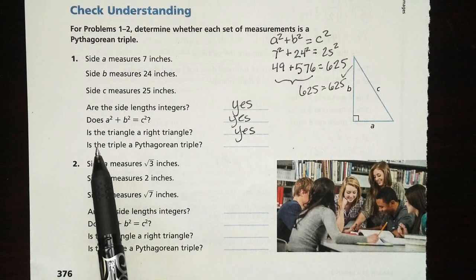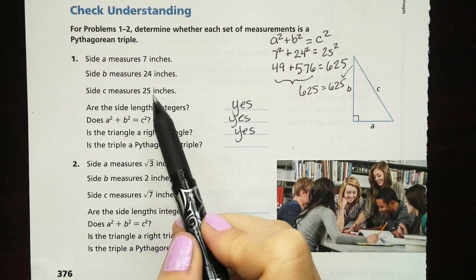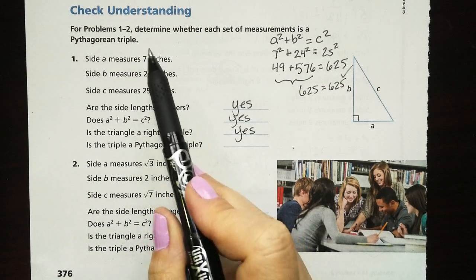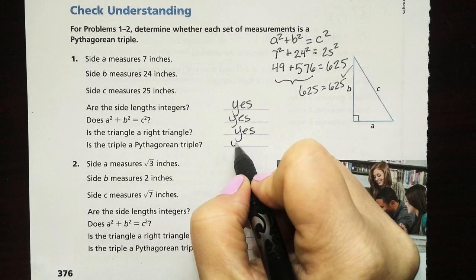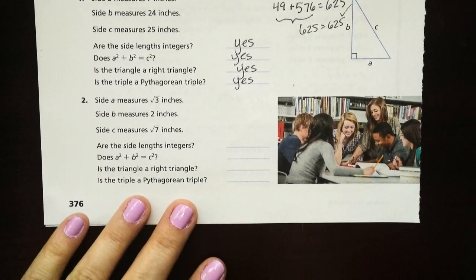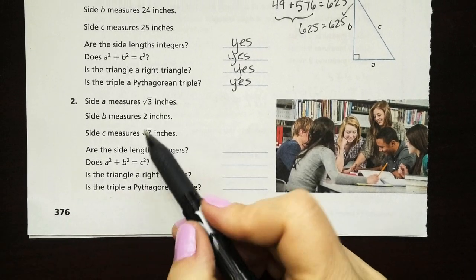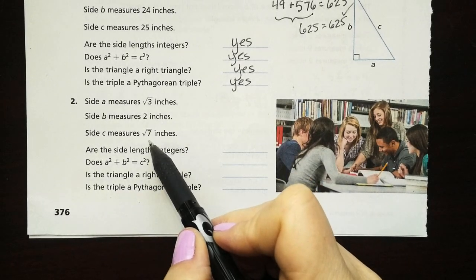Then our next question is, is the triple a Pythagorean triple? So these are all whole numbers. They fall into the integer category. So yes, it is a Pythagorean triple. All right, so if you got that one right, good job. This one is a little more challenging, but not too bad, just because we have the two radicals in there.